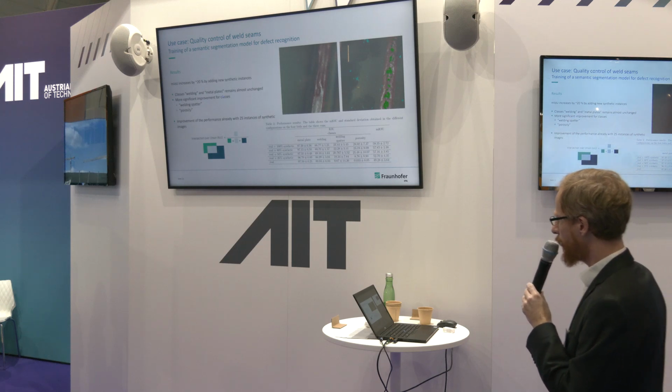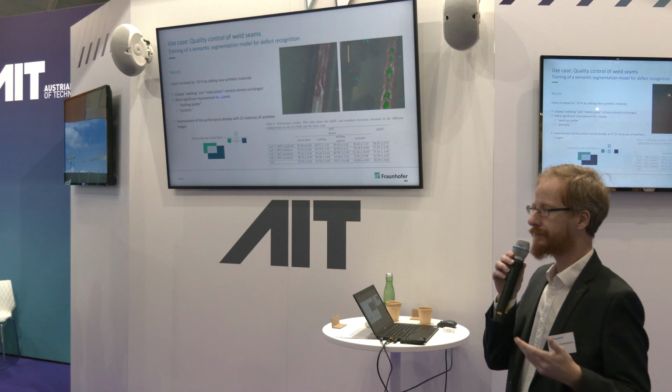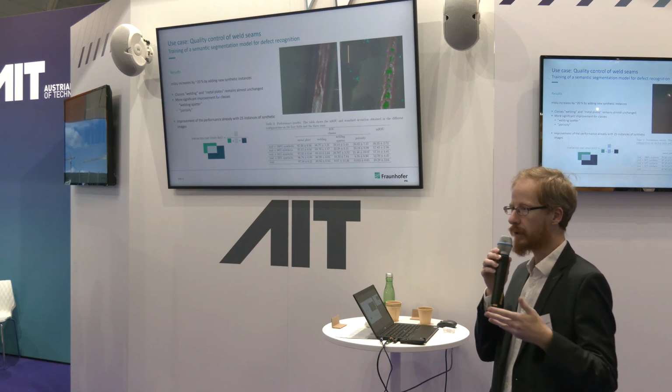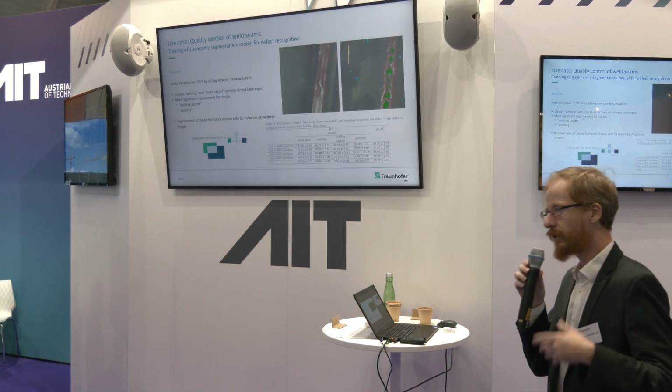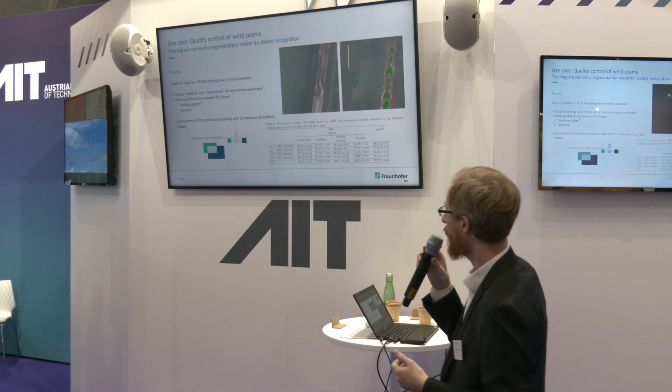But we don't do this just to have synthetic data. The main aim is that we get a better supervised learning model, a better quality control in the end. So now we have to check if we really have a benefit from these added synthetic data.